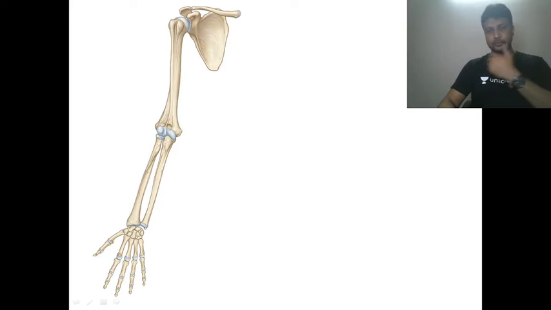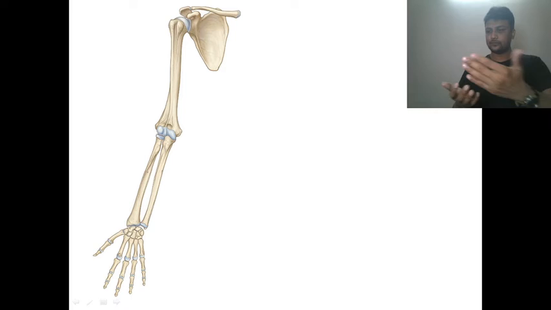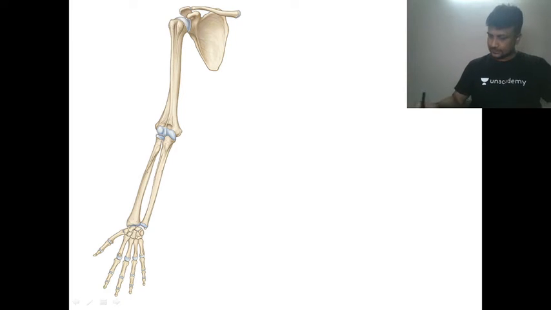Let's go towards all these joints in the upper limb. So I'll deal with all the joints in the upper limb in a step-by-step manner. First of all, clavicle here. So we'll be having the sternoclavicular joint here, and then this one will be the acromioclavicular joint. And after that, the next one will be shoulder, then elbow, then radio-ulnar, then the wrist, then we'll see further.